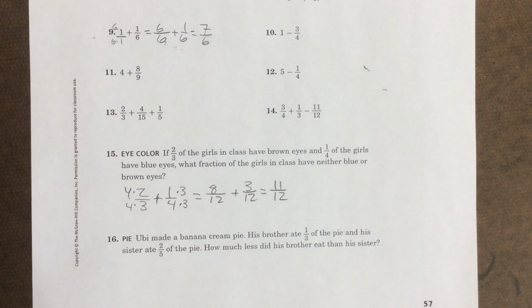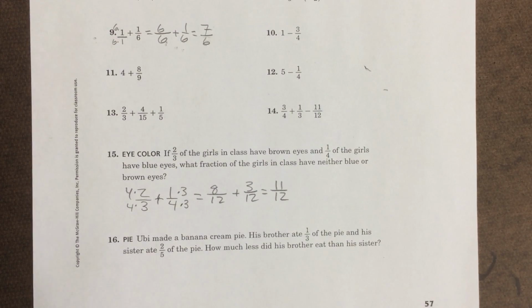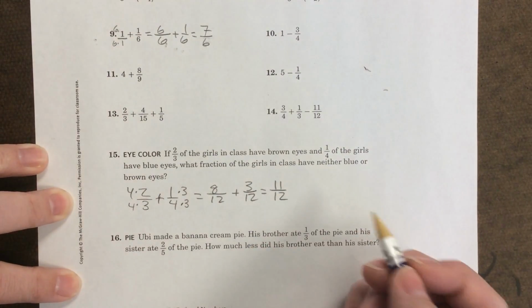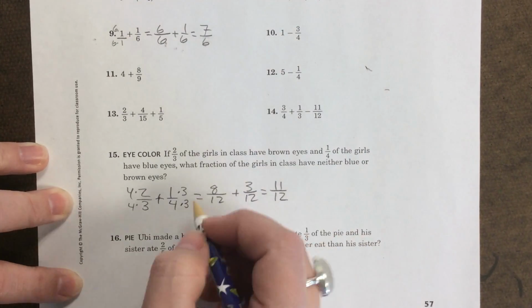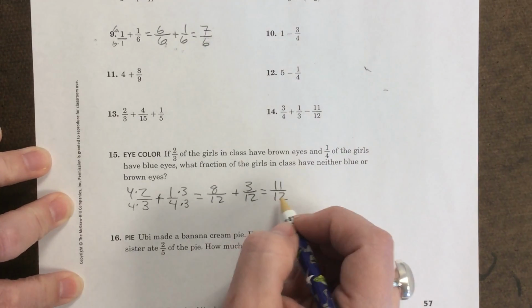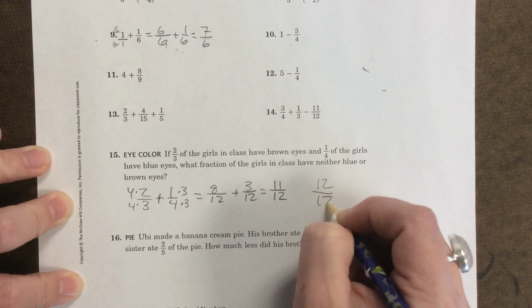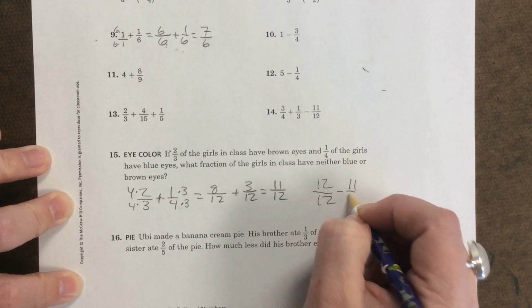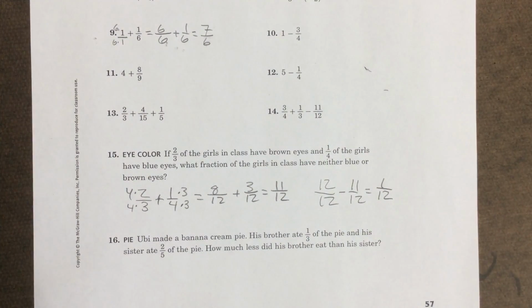So really we can just think about that now. If 11/12 of the class have blue or brown eyes, how many don't? It's just going to be 1/12. Now, if you want to actually do the math on that, to write 1 as a fraction with 12 in the denominator is going to be 12/12, minus 11/12, and that gives us 1/12.